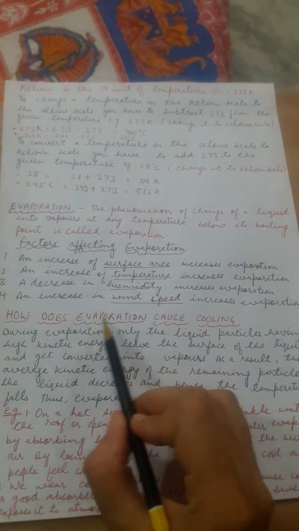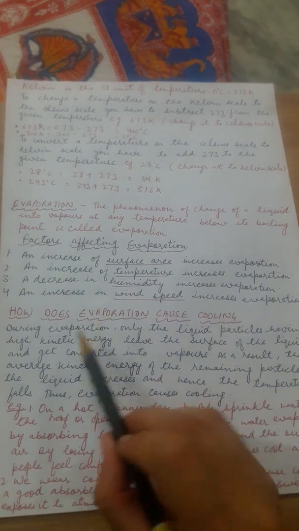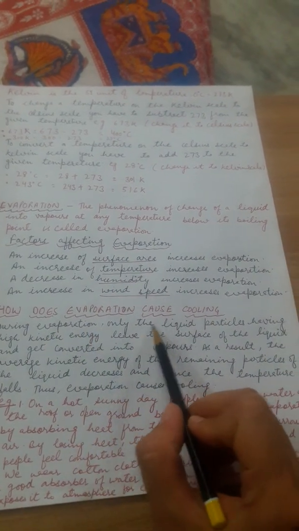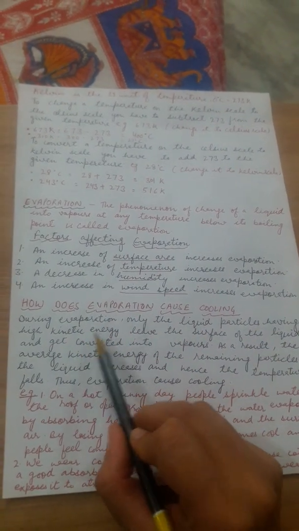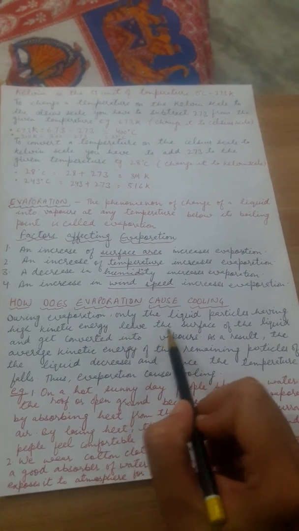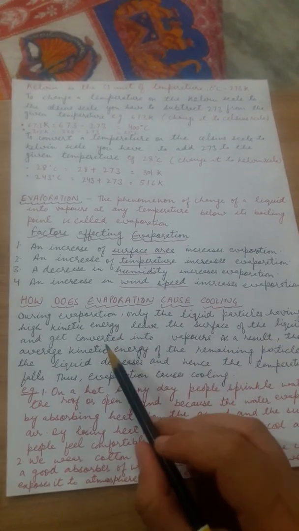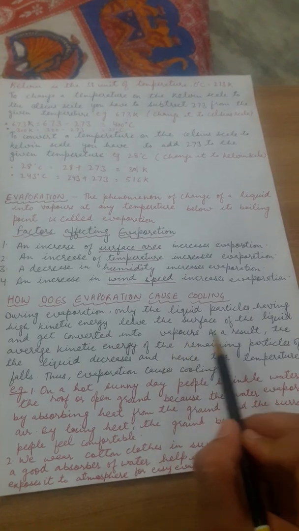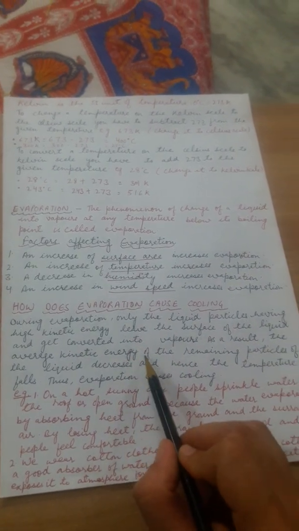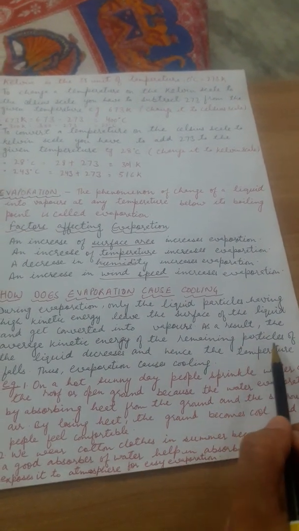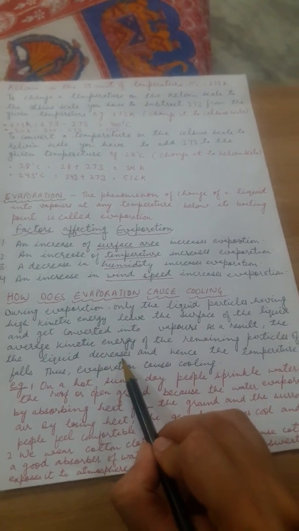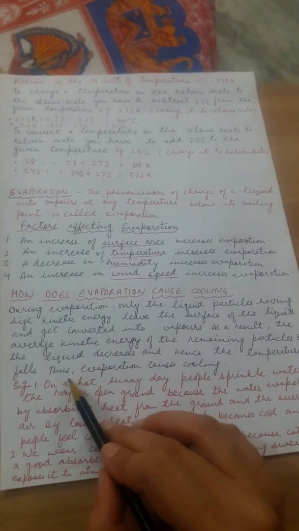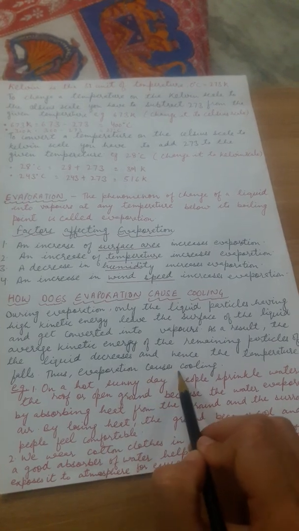Next, how does evaporation cause cooling? During evaporation, only the liquid particles having high kinetic energy leave the surface of the liquid and get converted into vapor. As a result, the average kinetic energy of the remaining particles of the liquid decreases and hence the temperature falls. Thus, evaporation causes cooling.